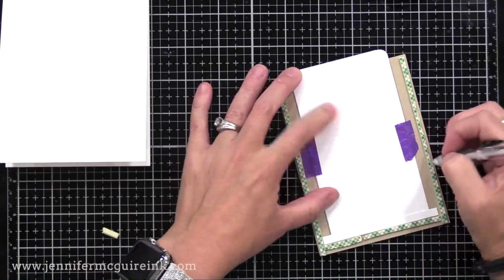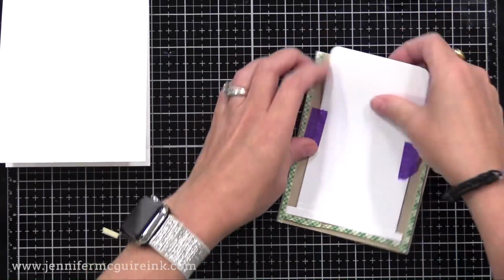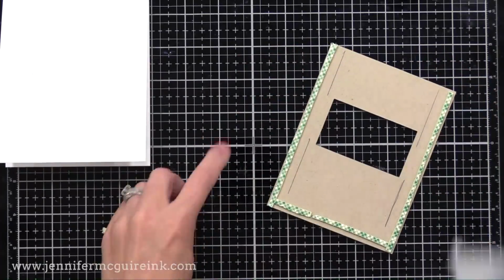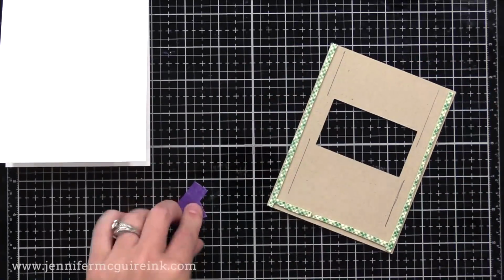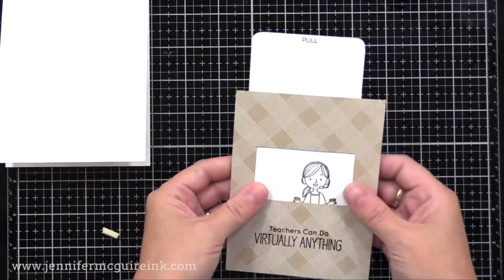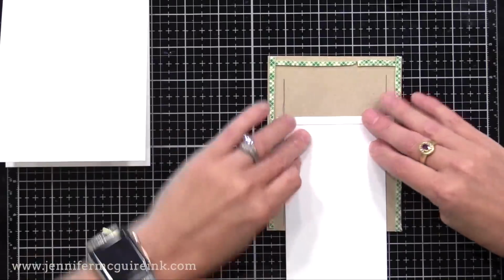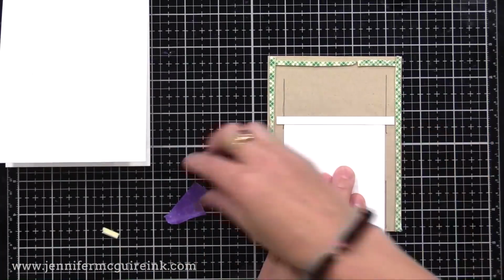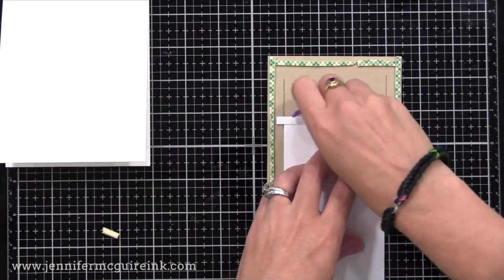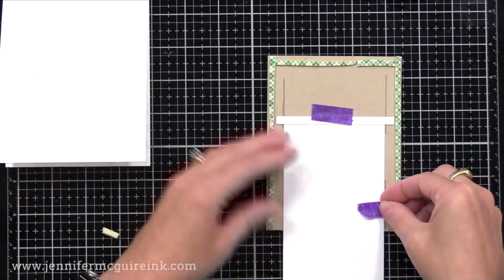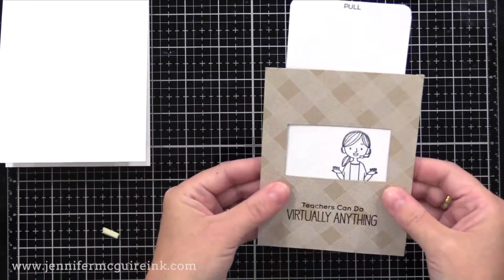If you want to, you can trace the sides of your slider just so you know the positioning for the next step, but I ended up not using that. But if it helps you, that's an option to do too. Now I'm holding the slider in its second position, so framing around the teacher, and then I will put tape on this to hold it still so that we can put foam tape on the sides up to the stopper.